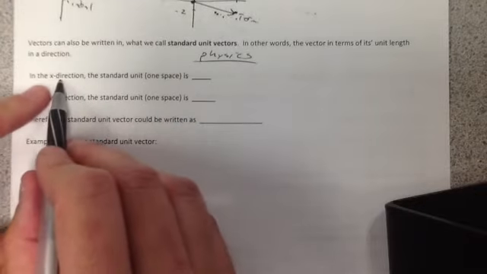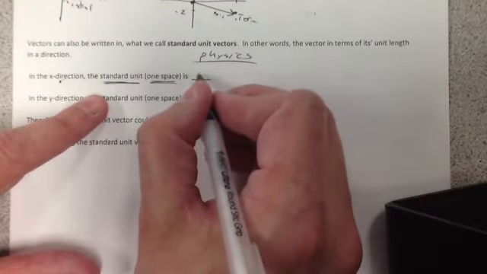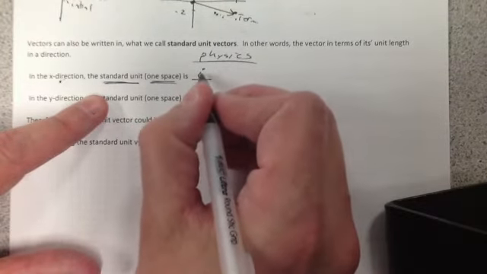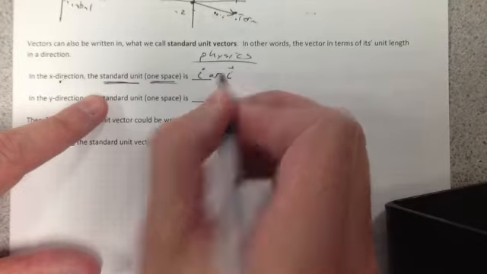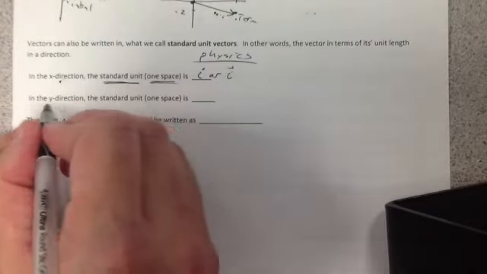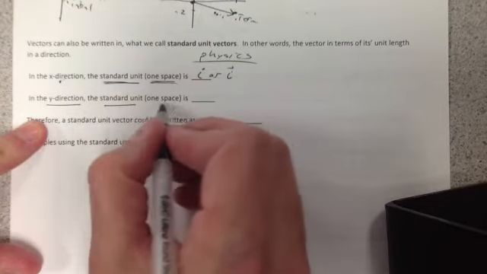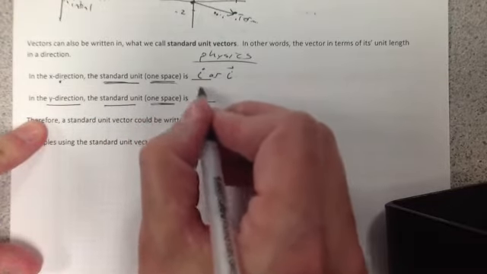So let's say we're in the x direction. The standard unit. Now, when we say standard unit, we're talking about one space. We call it i, or i hat. Now, I'm old school. I'll use i hat. In the y direction, or in a standard unit, which is one space, we call that j or j hat.